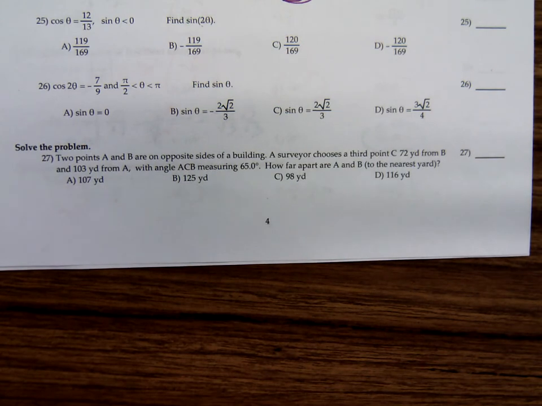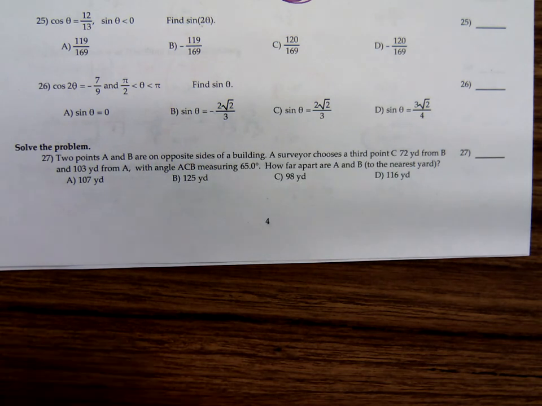Let's see. Okay, we're told cosine theta is 12 over 13. Sine theta is negative. Find sine 2 theta.